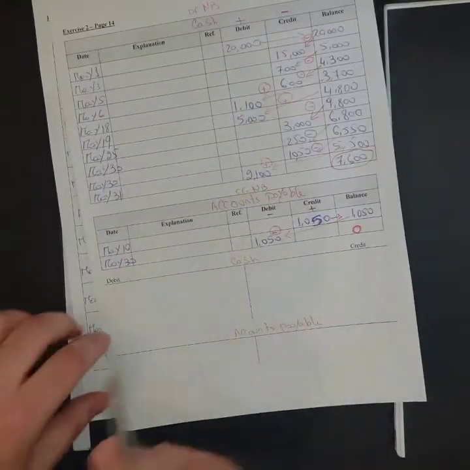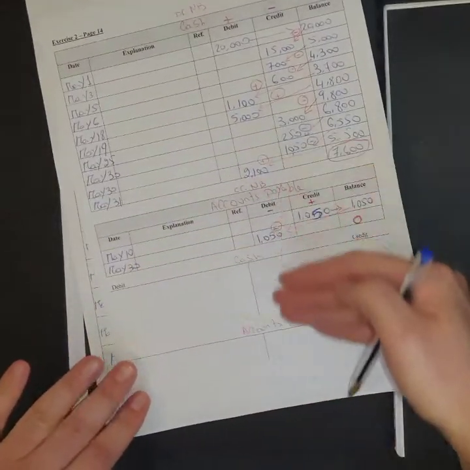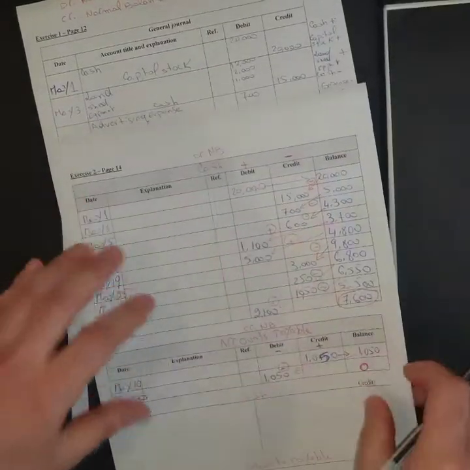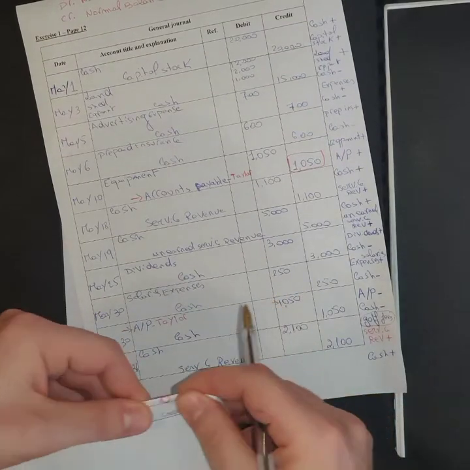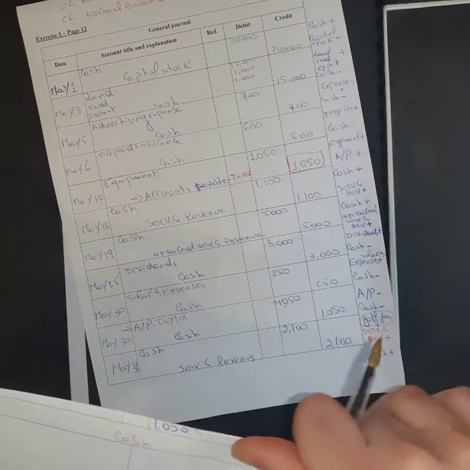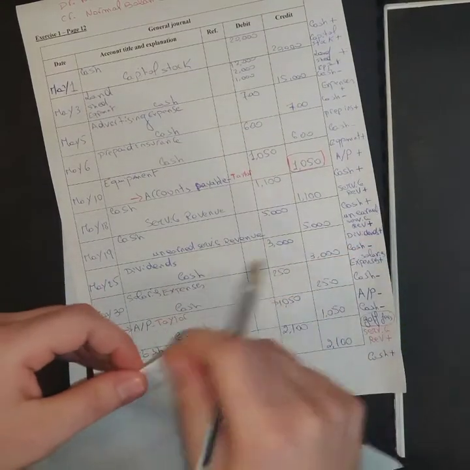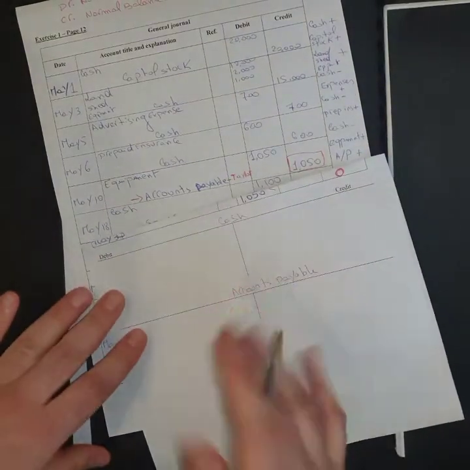Actually, T account is much easier. We have to list the amounts in debit and credit only. So we have to look to the general journal. I urge you to look to the general journal and not to use the 3-column form, because this is the rule.